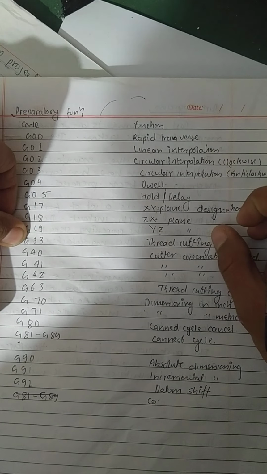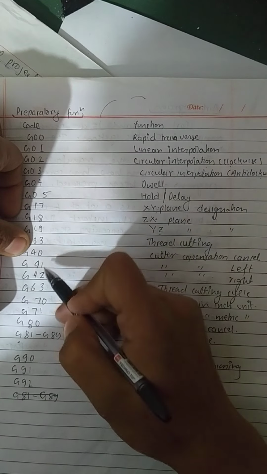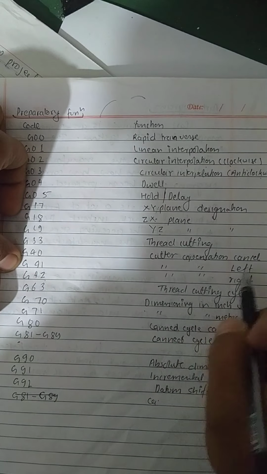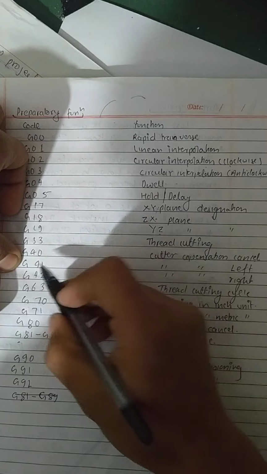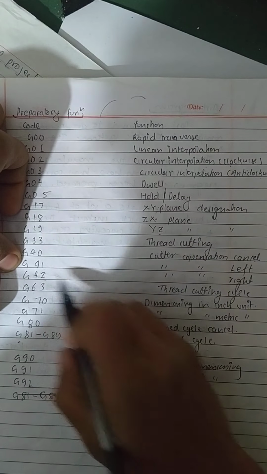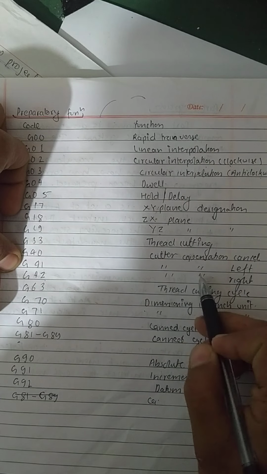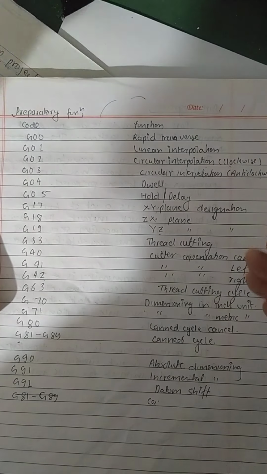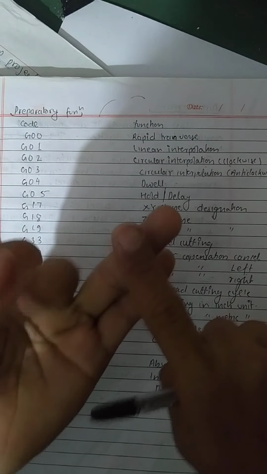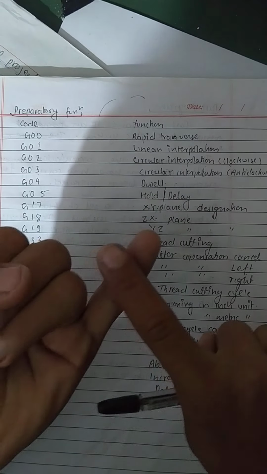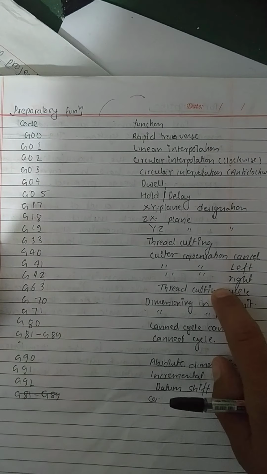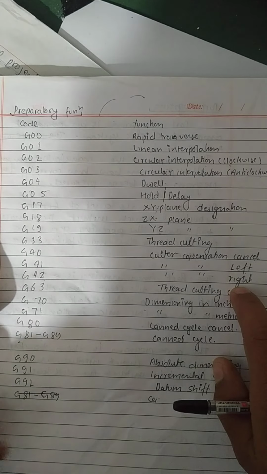G33 thread cutting. G40, 41, 42. Memorize it. G40 cutter compensation cancel. G41 cutter compensation left. G42 cutter compensation right. First of all G40, G41, G42. G40 cutter compensation cancel, G41 cutter compensation at left, and G42 cutter compensation right.